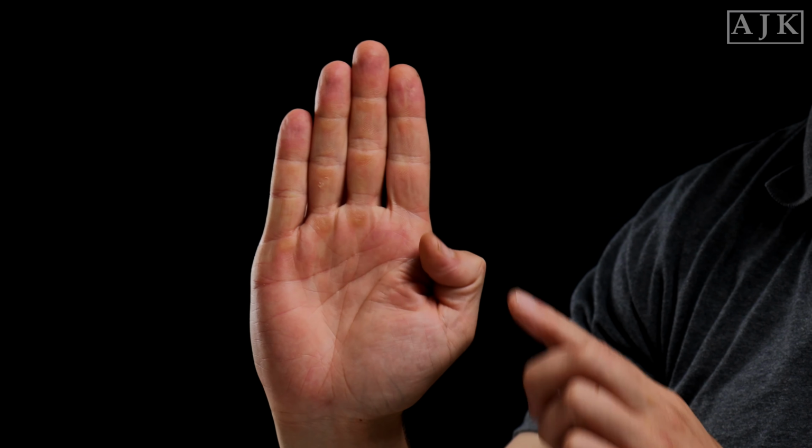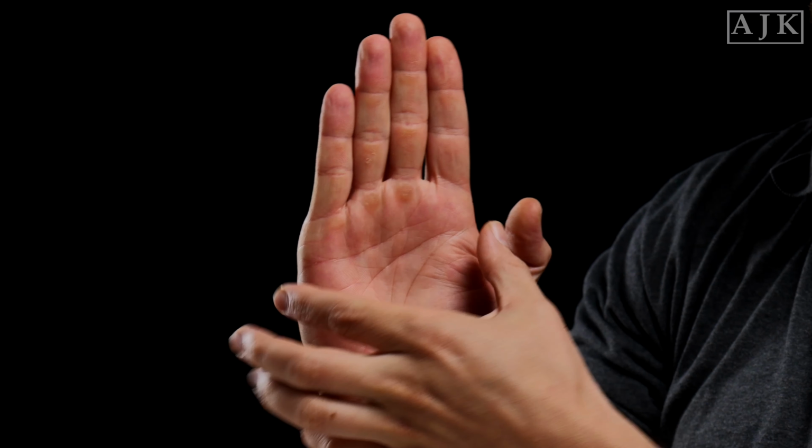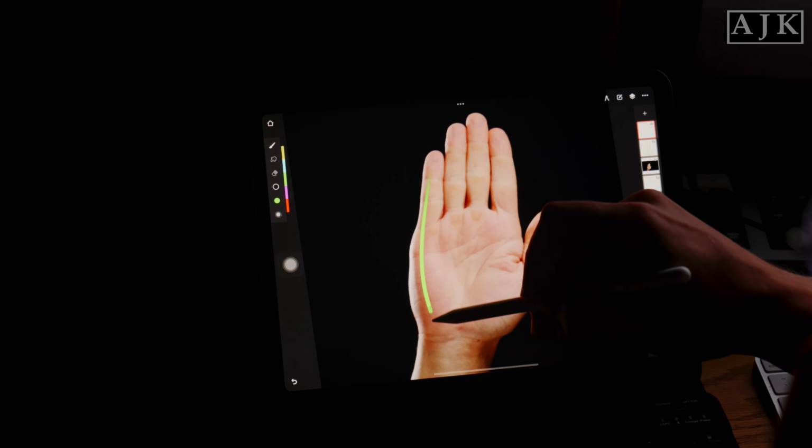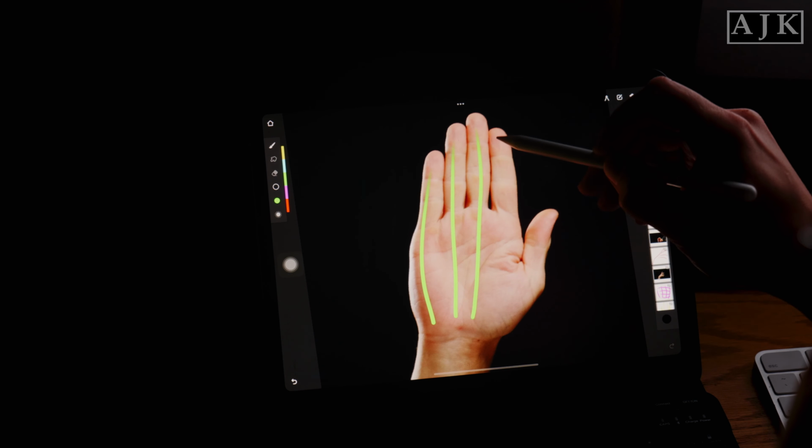Number 3 is the rhythm of the fingers. This rhythm is how the fingers curve inward slightly as they move towards the fingertips. This curve becomes more difficult to see as the fingers are spread out, but being aware of this curve can help you avoid the mistake of making the hand feel stiff, rigid, or robotic.